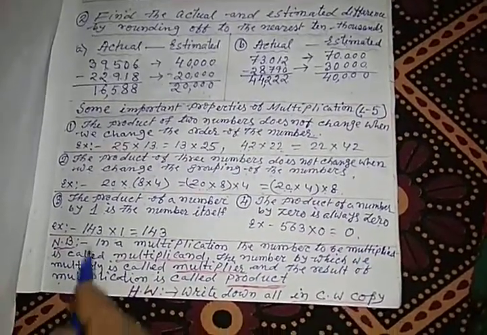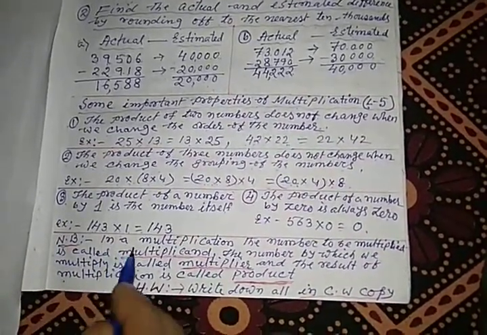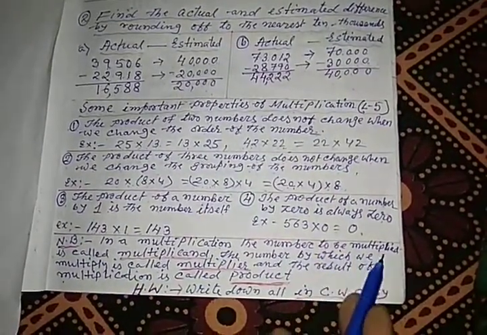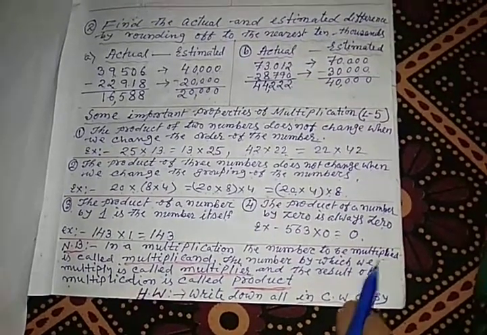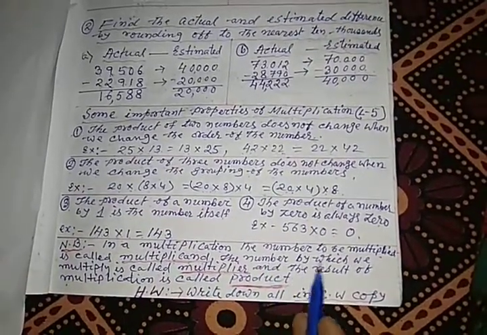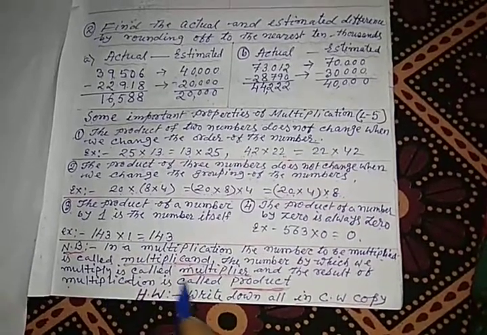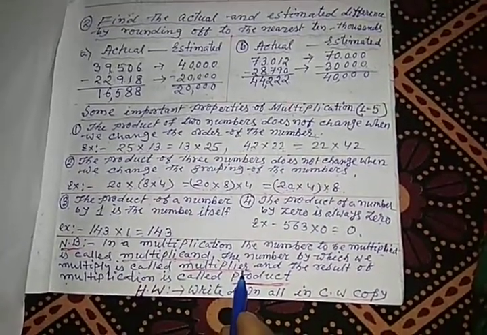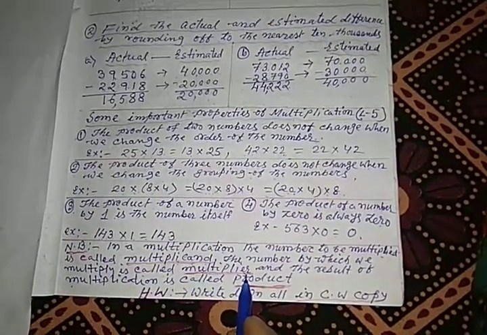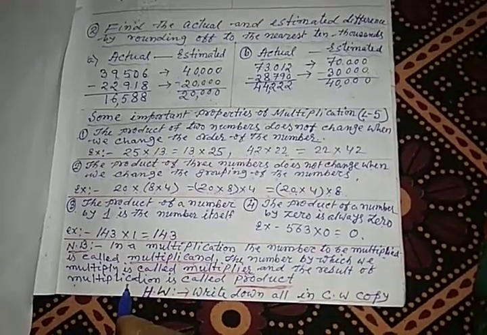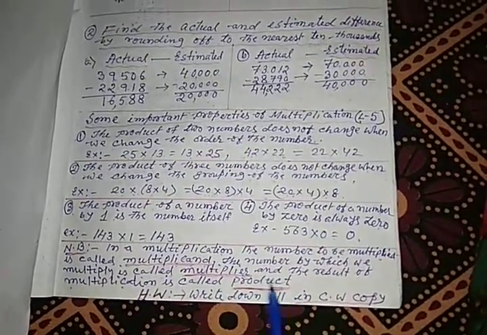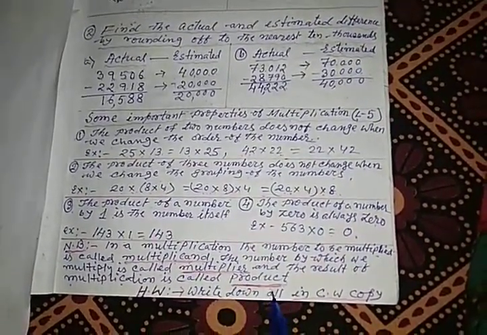Okay, student. Here is another important point to learn. In a multiplication, the number to be multiplied is called the multiplicand. Okay, student. The number by which we multiply is called the multiplier. The result of multiplication is called the product. That means after multiplication you will get a result, and that is called the product.